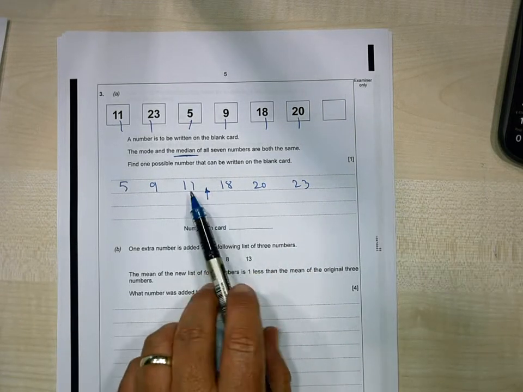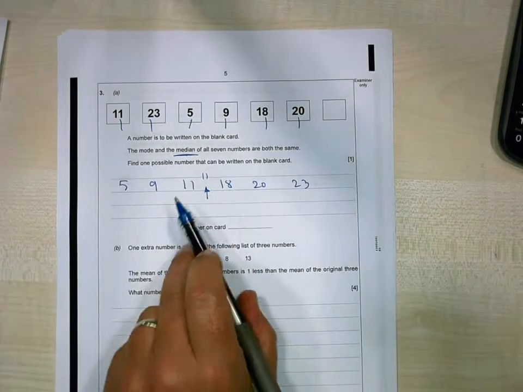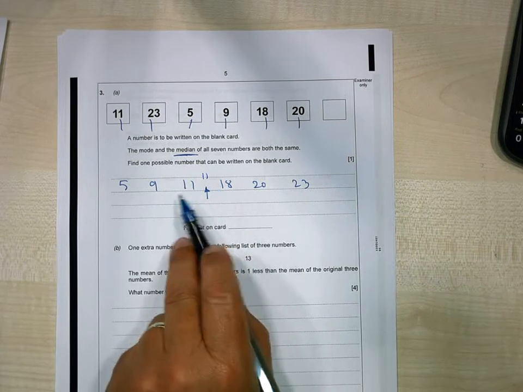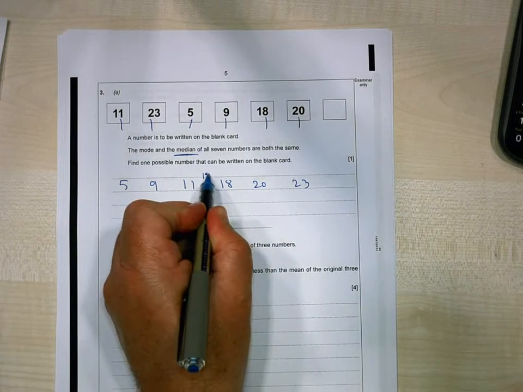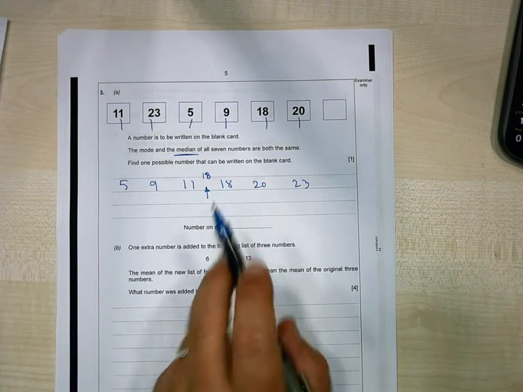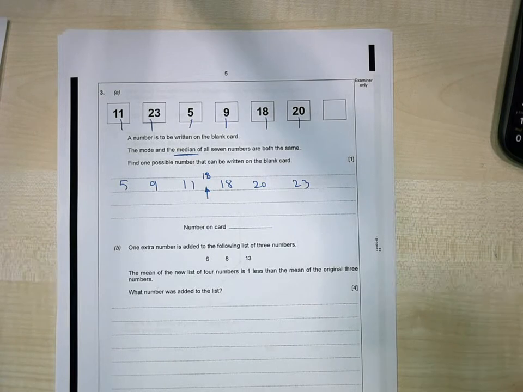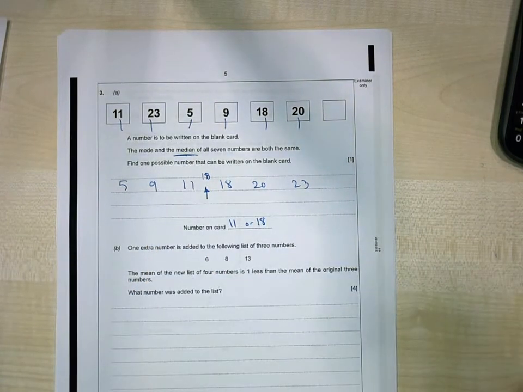Either one of those numbers will give me a mode. So if I chose 11, it's got a mode of 11 and a median of 11. If I chose 18, the mode would be 18 and the median would be 18. So it doesn't matter which of those two, but you only have to choose one of them. You don't have to say both.